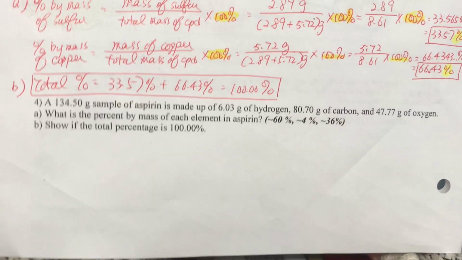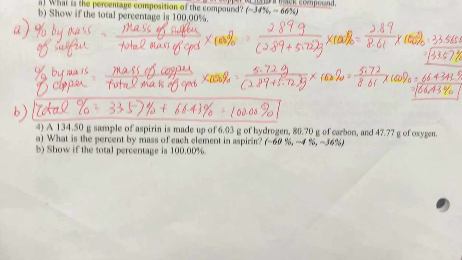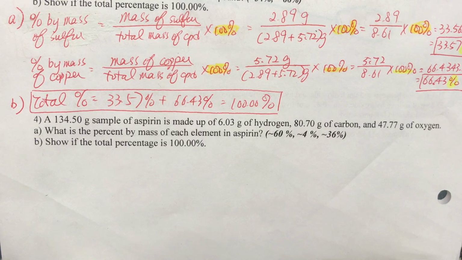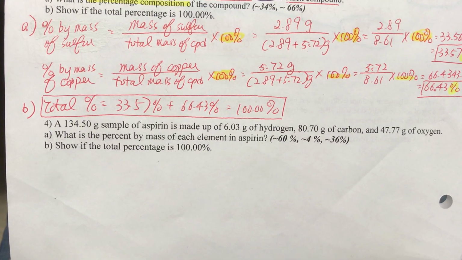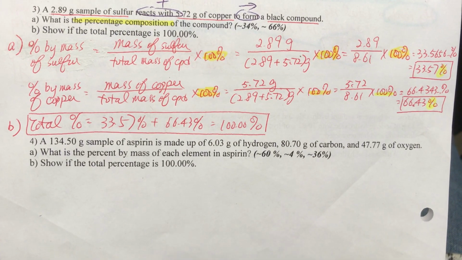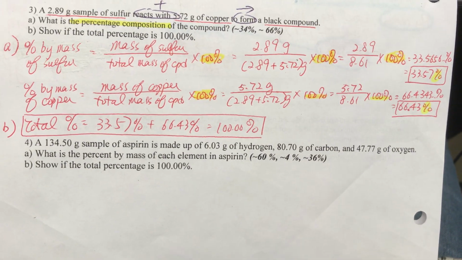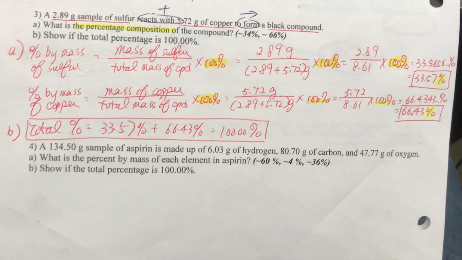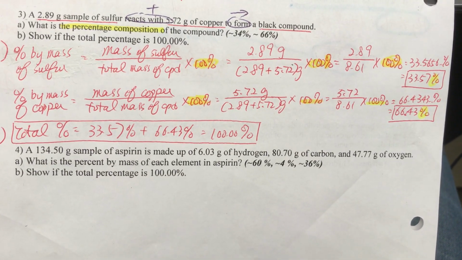So number 4 is the same thing, but here I get 3 percentages. So you see that the 3 percentages should add up to 100. But again, your answer should be in 2 decimal places. So all you need to do is add up the 3 masses together to get the total mass. And then on the top will be the mass of whatever the element is, and then you times 100%, and then you round it to 2 places.